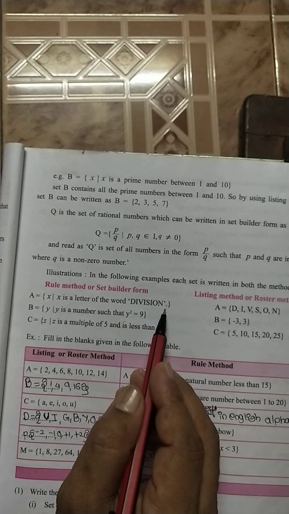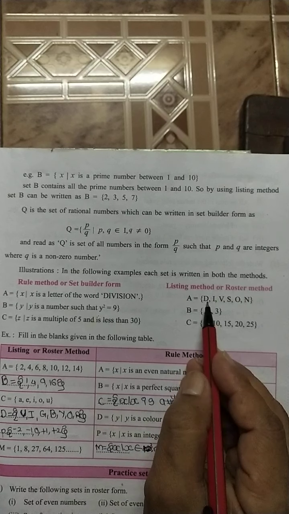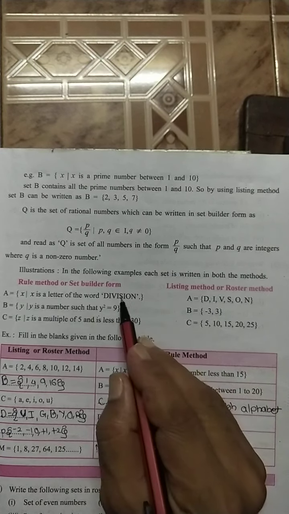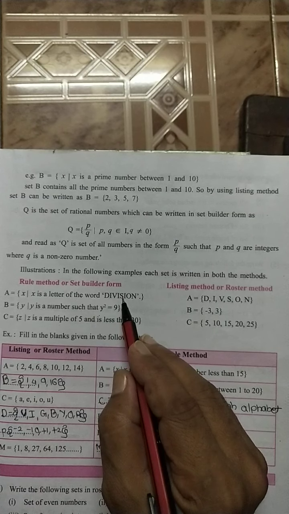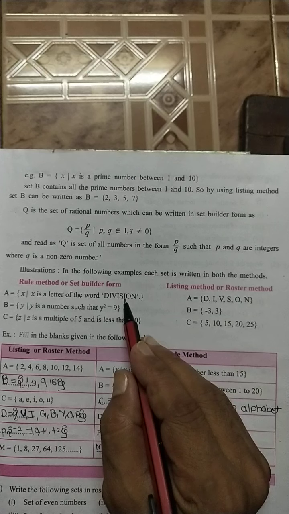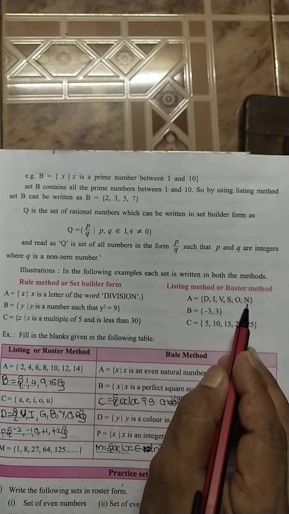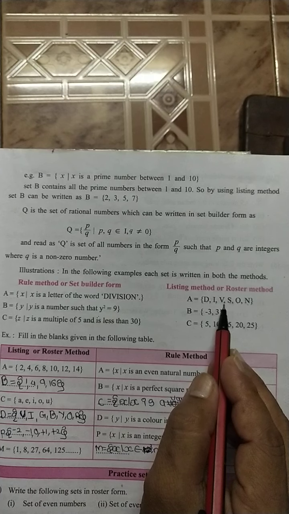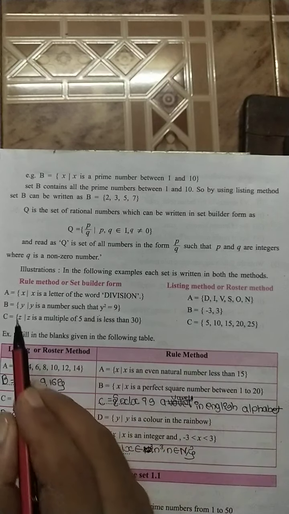How do we write it in listing method? Let us see here. Set A is equal to D, then I, V, I is repeated, so S, then I is repeated also, then O and N. In this way we can write it in listing method.